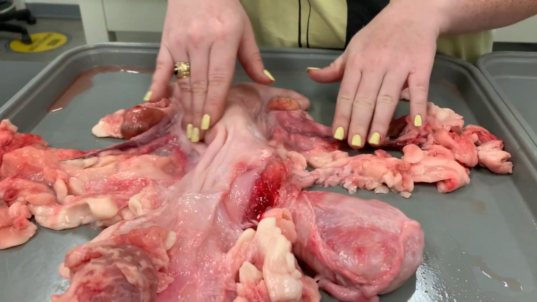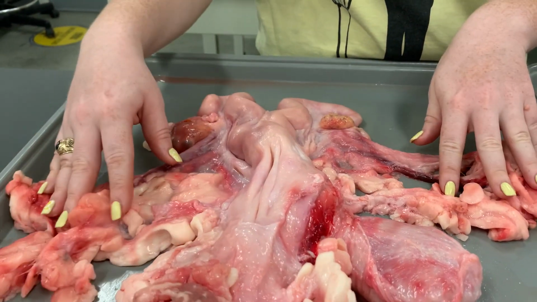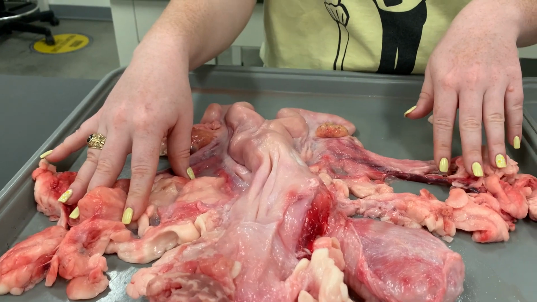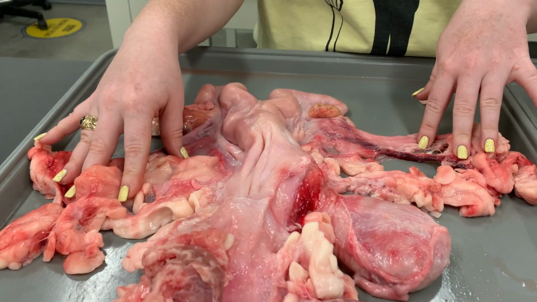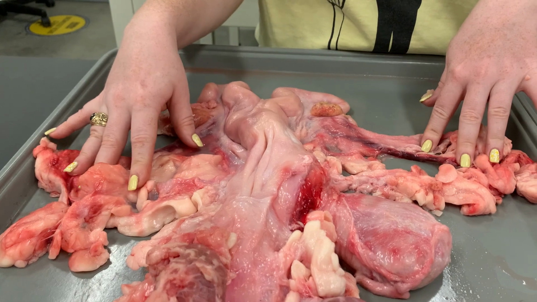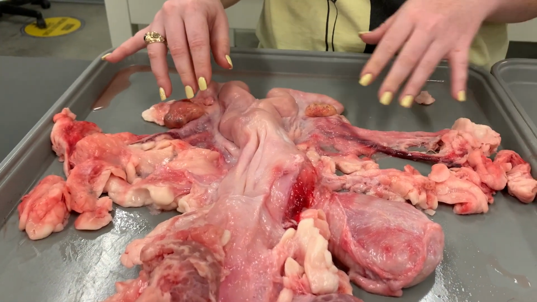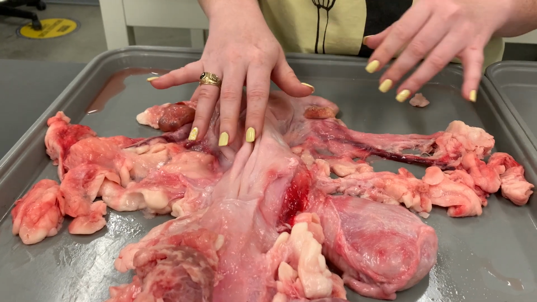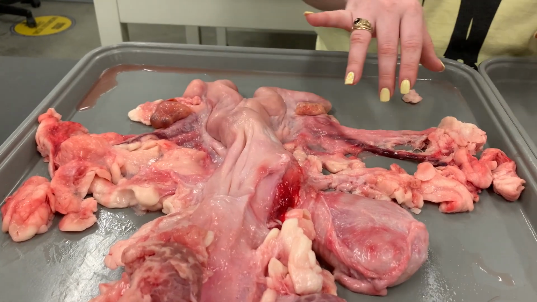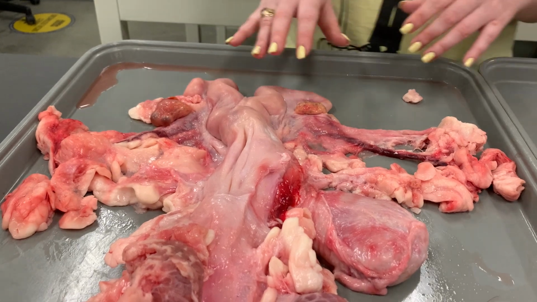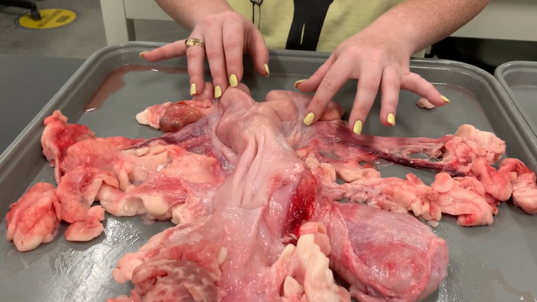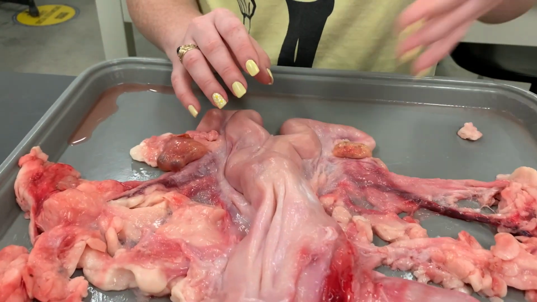And you're probably wondering what all this mess is. It's the broad ligament. So there's different names for the ligaments that hold up the reproductive tract. But it's really cool to see because you never know what you're going to get when you get a tract to do teaching with.